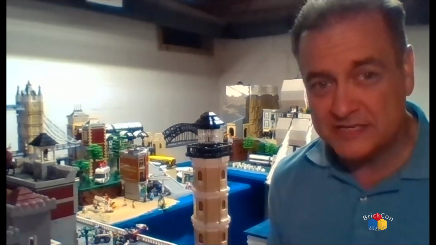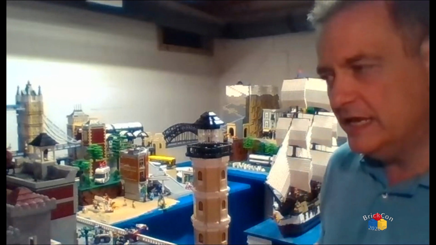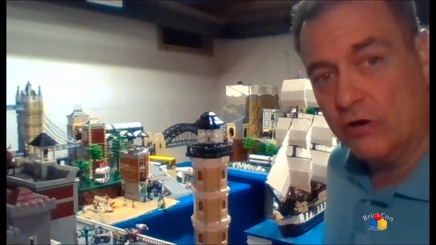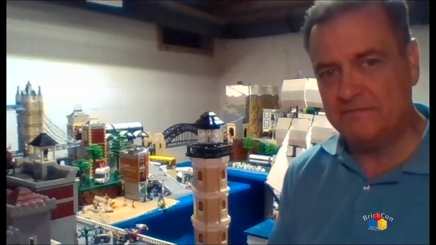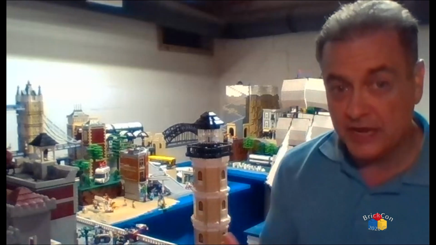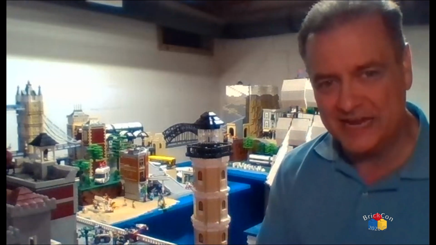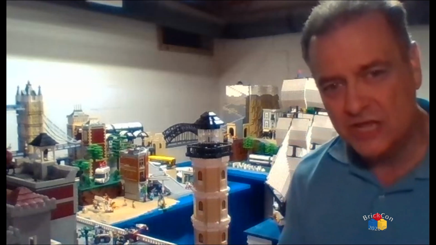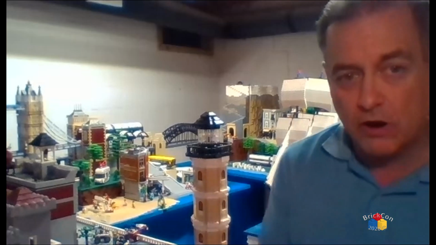What I'm going to be talking about today, as you can see, is I've got a fairly large village, and I take it to various events, conventions, fairs, things like that. And consistently, the most consistent question I get is, how do you get it here? How do you move it from one place to the other? And again, you can see it's relatively large.